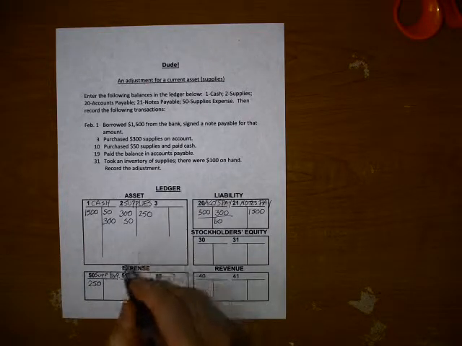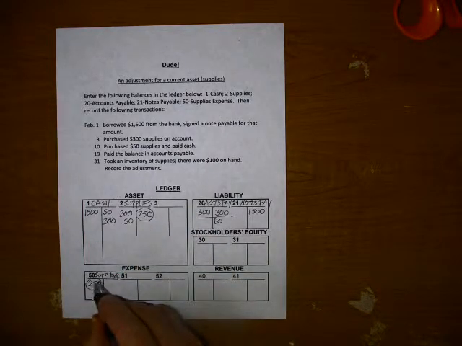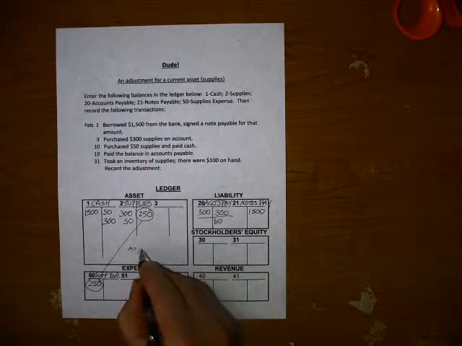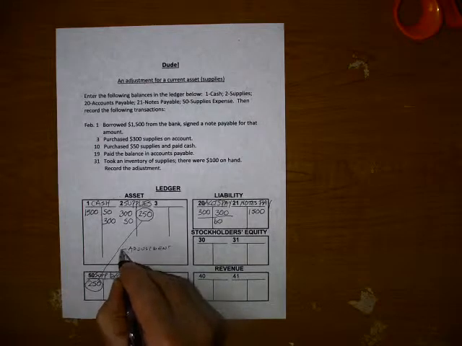And that becomes the adjustment. It's an adjustment. It's an internal transaction, does not involve anyone outside of our business like the other transactions, which were daily transactions.